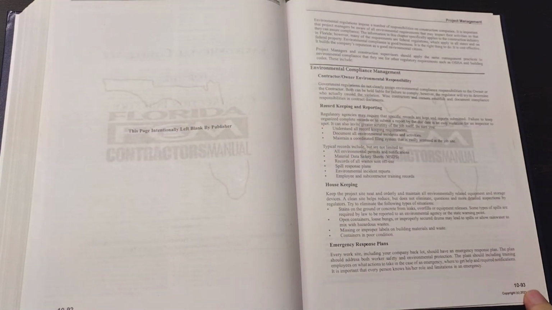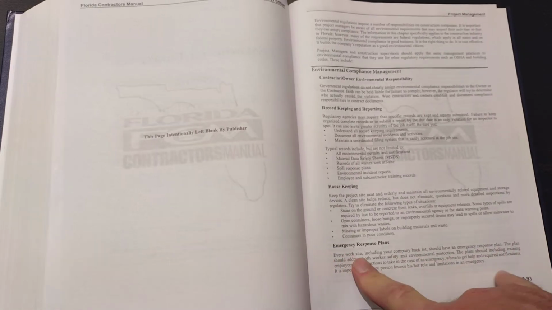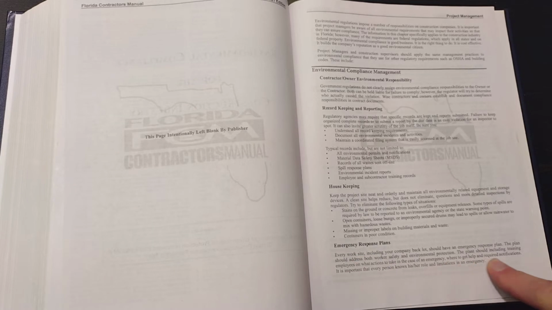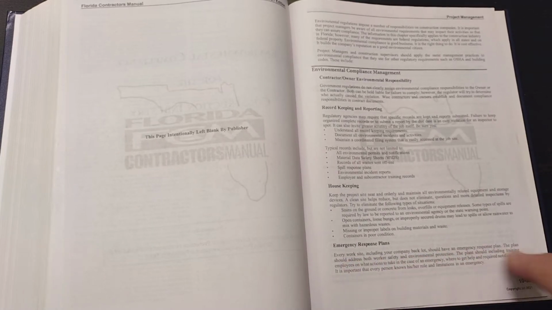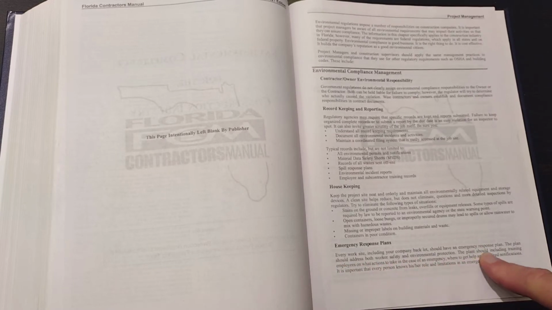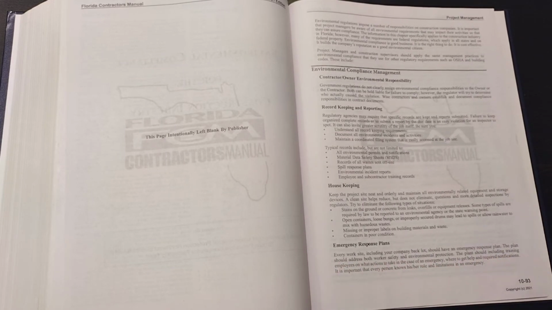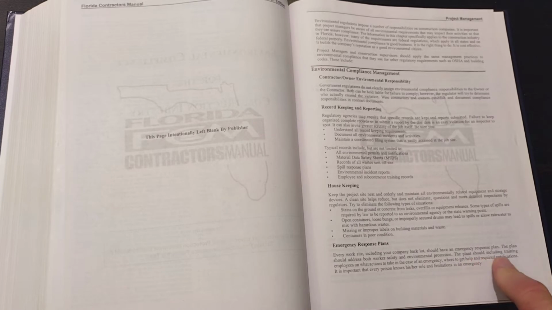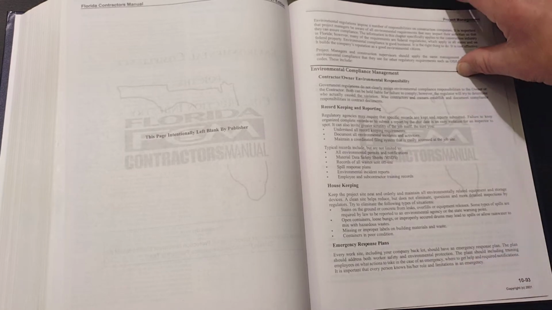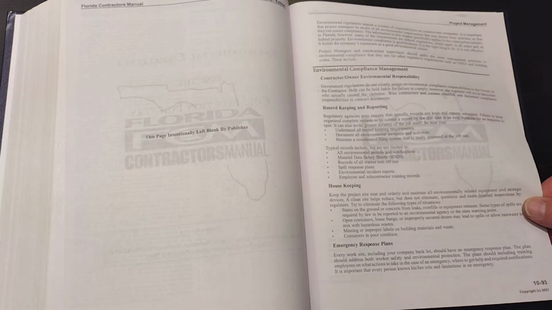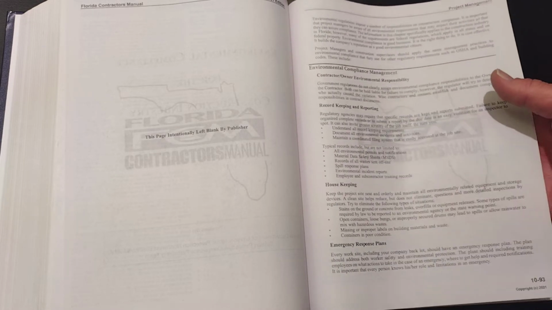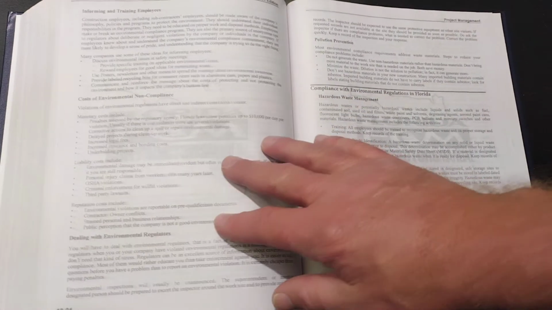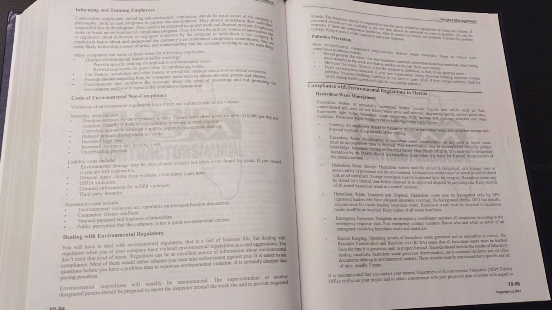At the bottom of page 10-93, there's a discussion of an emergency response plan. Every work site, including your company backlot, should have an emergency response plan. The plan should address both worker safety and environmental protection. The plan should include training employees on what actions to take in case of an emergency, where to get help, and required notifications. It's important that every person knows his or her role and limitations in an emergency.